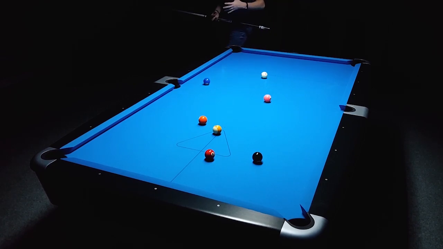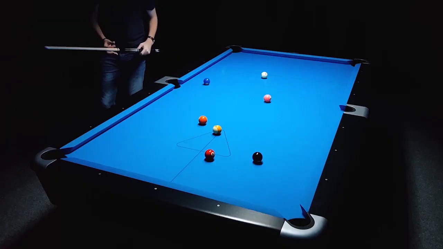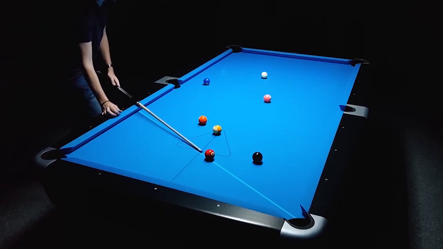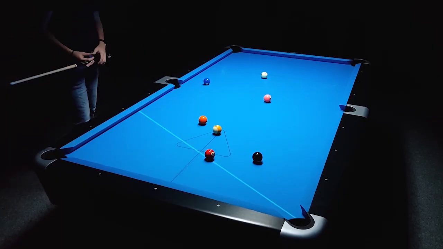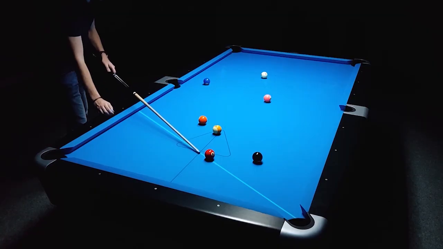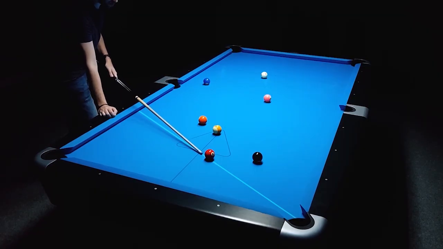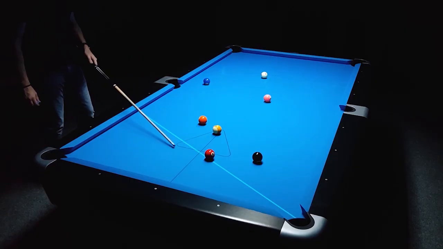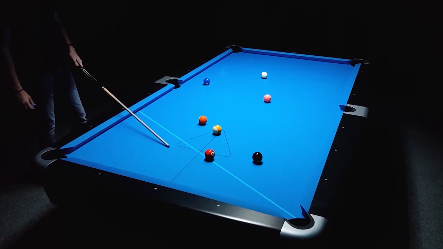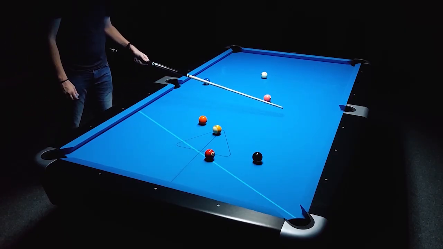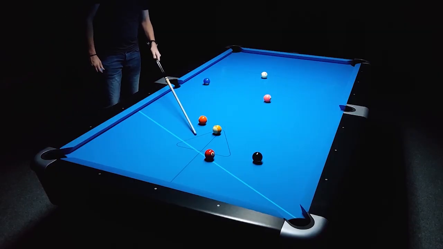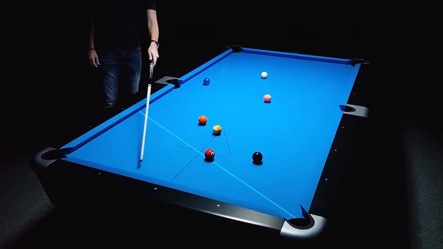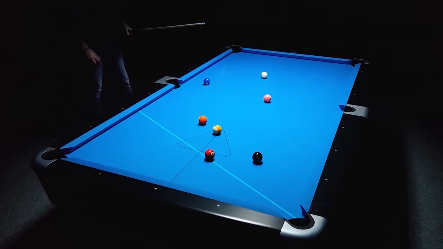But we're not just trying to get position for the 3, of course, because if we're getting straight, we will have a hard time getting to the 4. So now we're thinking about which angle we want on the 3 ball to get nicely to the 4. Either this angle works or this angle works. I think this is a little bit easier because we're going towards the 4 ball. But this is also possible if we have this angle. We can go 2 rails towards the 4 and to the side.